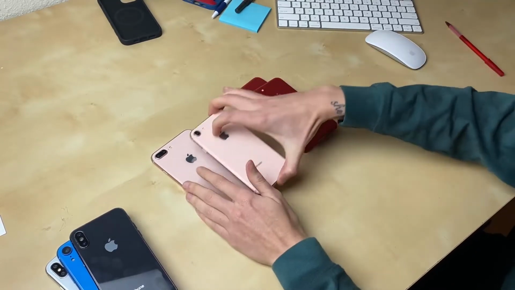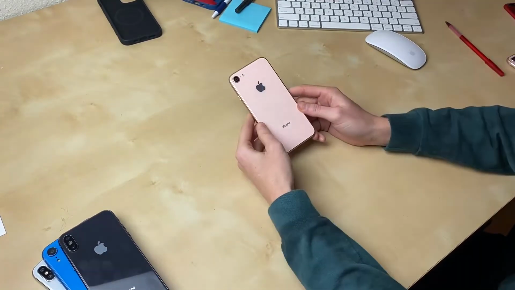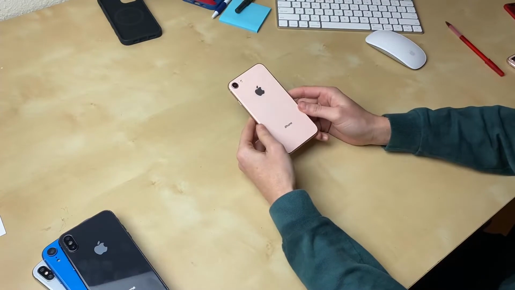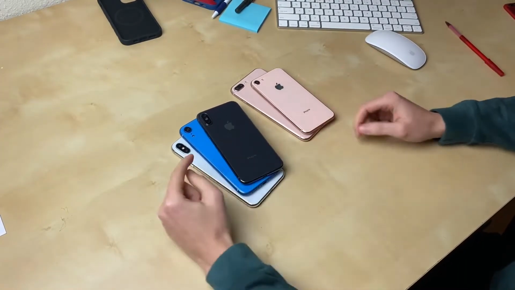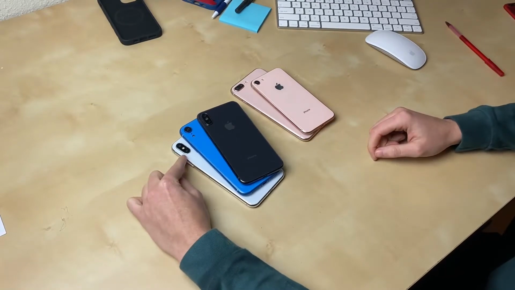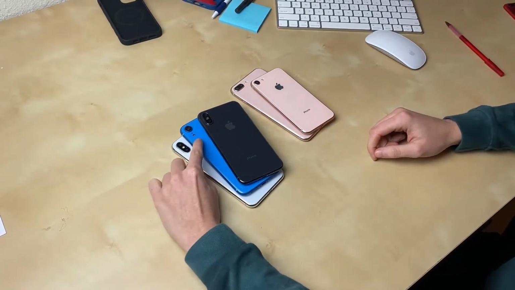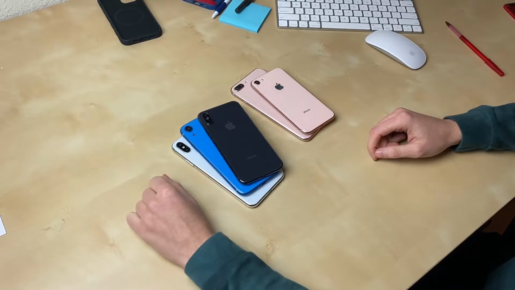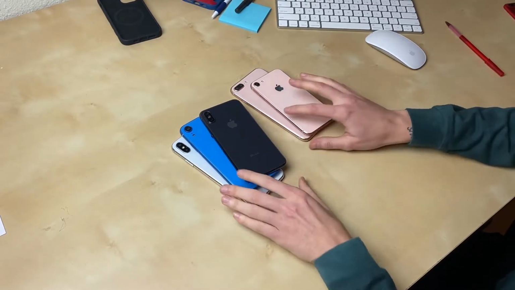And then they also introduced another model later on called the SE, and that fits the 7 and the 8. So they're the same size, it's just a newer model. And we're going to look at the 10s, which have vertical cameras now, and this is the first time they've introduced 3 models. So we have the 10, the 10R, and the 10 Max. And we're going to go ahead and look at them.